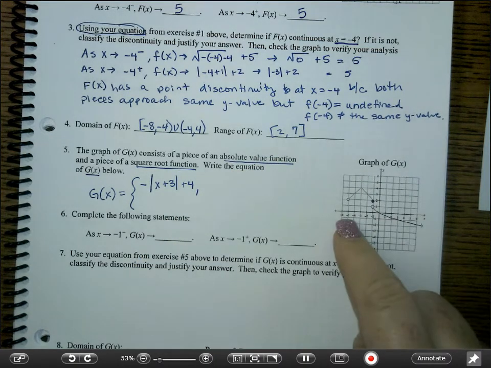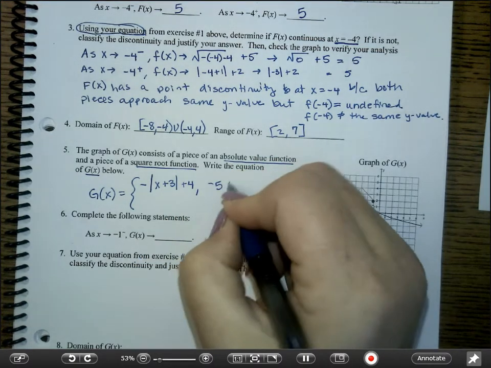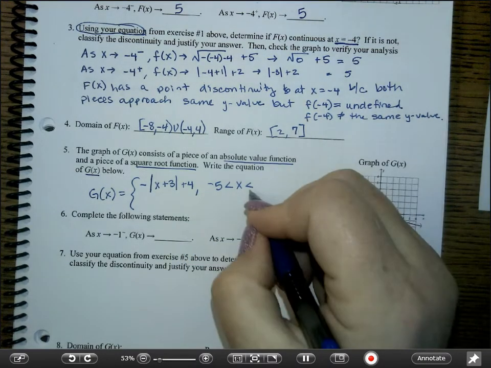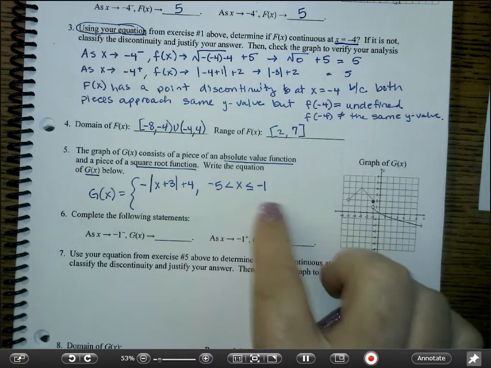And the domain is from negative 5, not including, because it's open. And it closes at negative 1. So we are including negative 1.